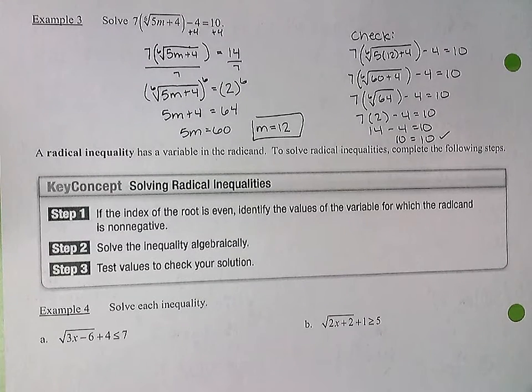All right, so those are the equations. Now we're going to do inequalities. Okay, so an inequality has that less than or greater than or less than or equal to or greater than or equal to sign. Okay, those are your inequalities.